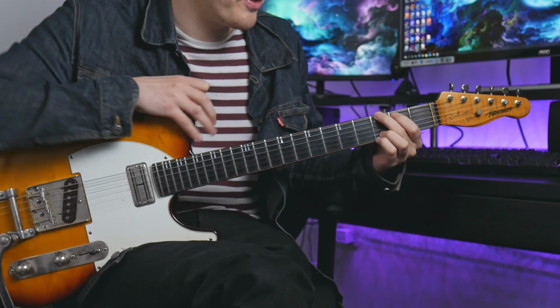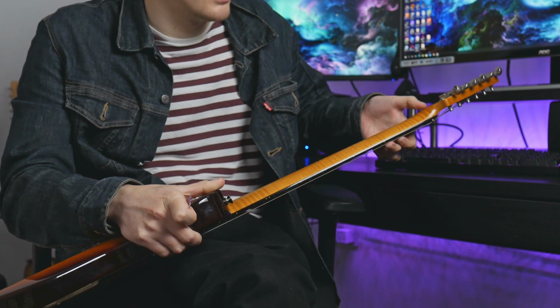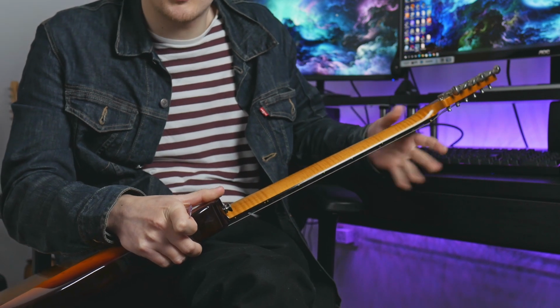I find that I actually do that same motion on an open G chord. If I do an open G, my thumb tends to be, if you can see that, over this side. So I've got that same opposite force like that. So it might be something that you already do on an open chord without thinking about it.